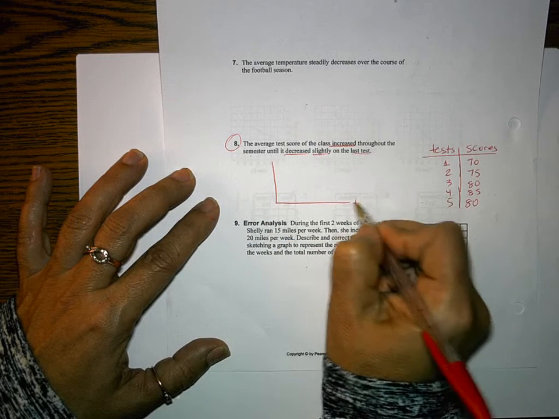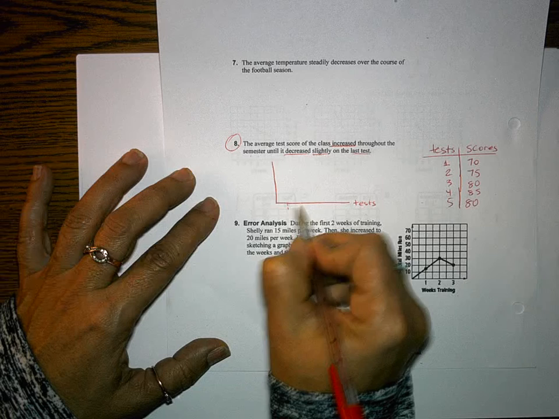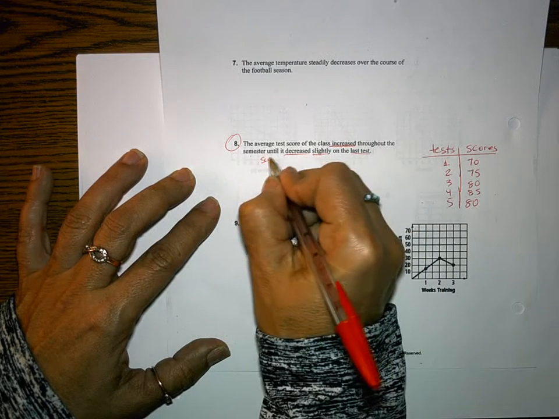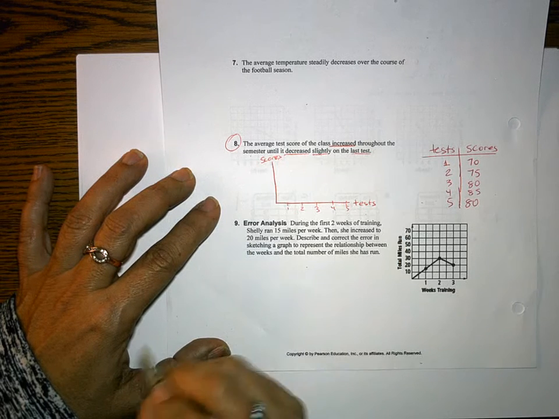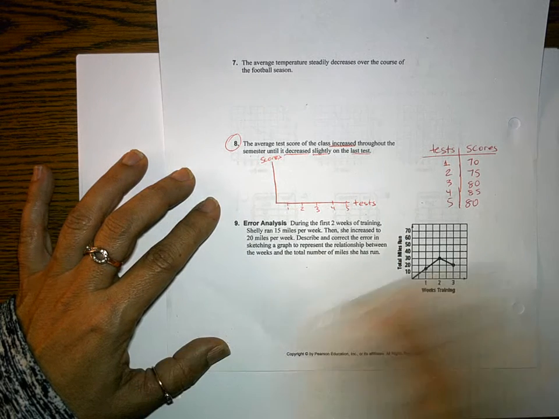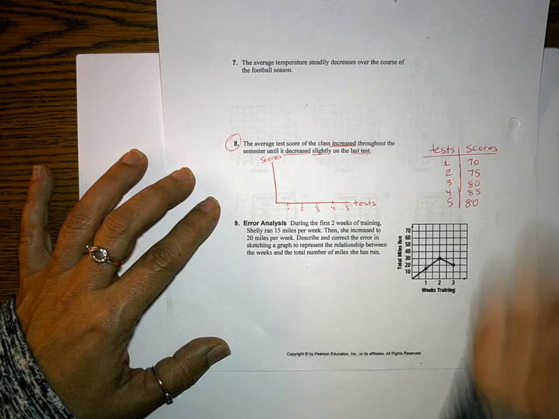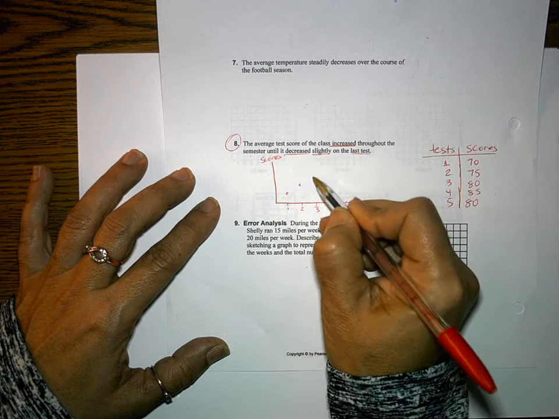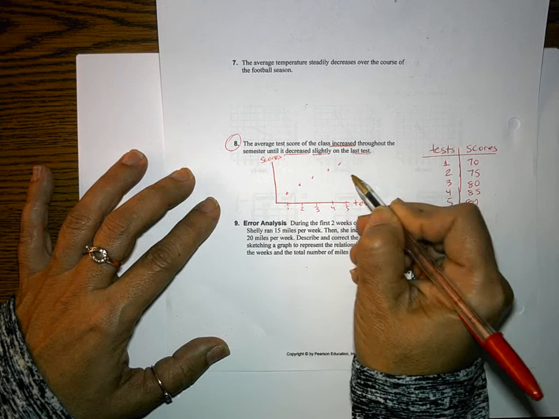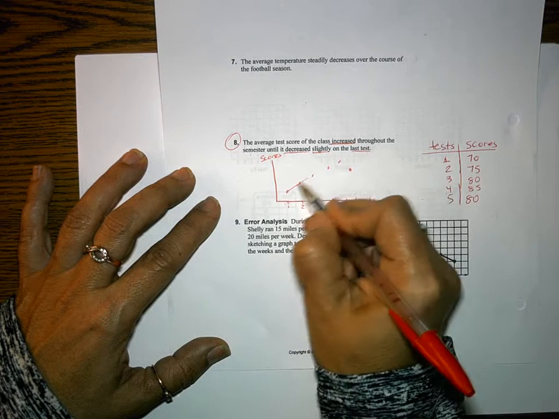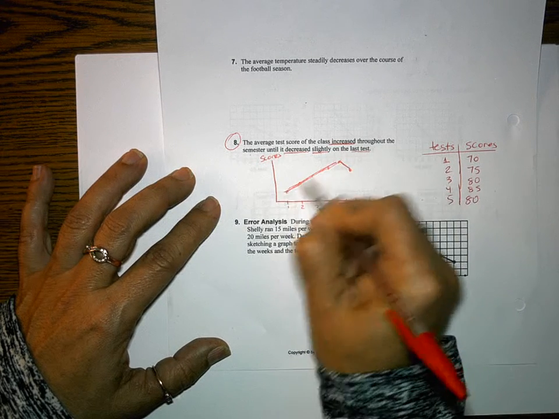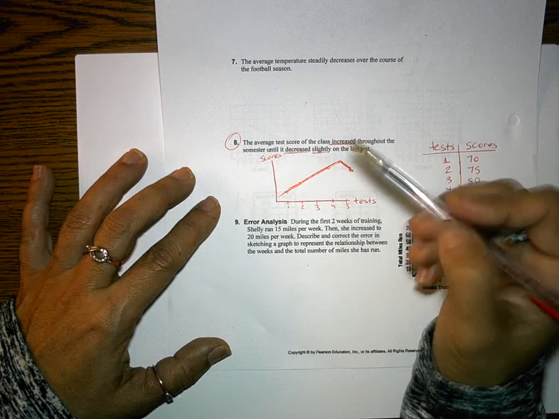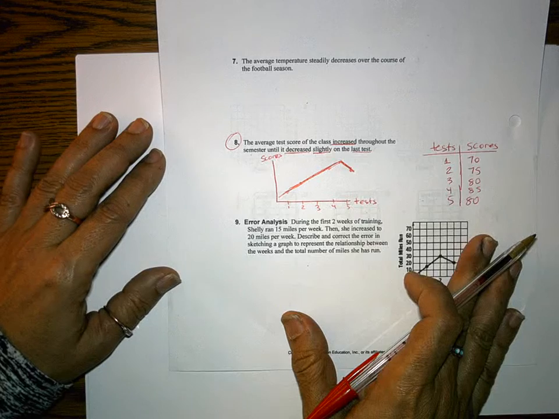So I can put tests right here. I had 1 test, 2 tests, 3 tests, 4 tests, 5 tests. And then let's put the scores here. So you can create a table to pretend values so you can understand the problem, or you can just view it without scores. It looks like we had high values for the first few tests, and then all of a sudden we decreased a little bit. If I connect all these dots, I would have this kind of graph right here, going higher, and then it decreased. So you analyze the situation and try to figure out what your graph is going to look like.